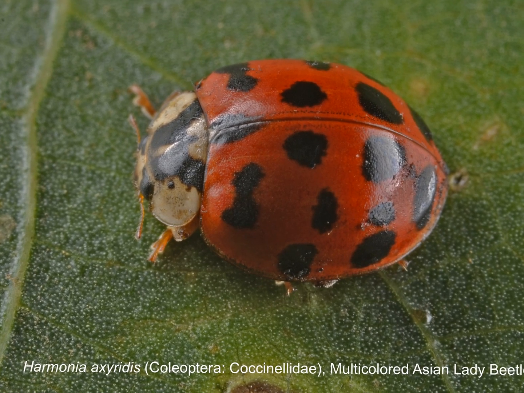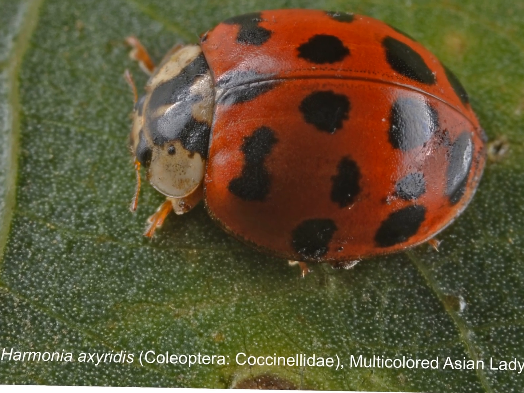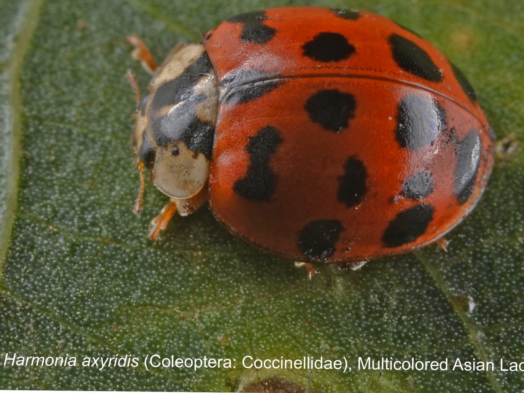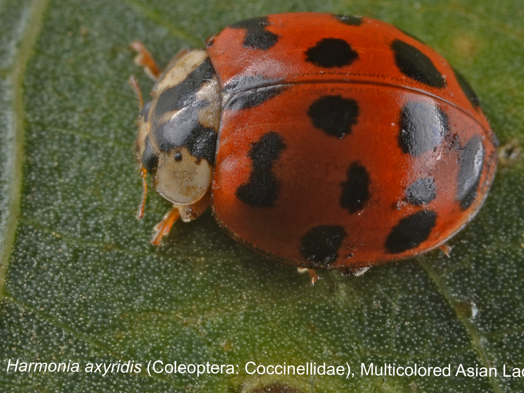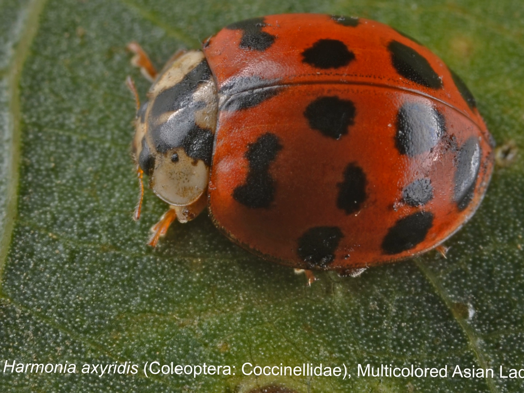Some examples. This is actually an introduced beetle here. It's called the Asian multicolored lady beetle. And again, it comes from Asia. There's lots of them that have been introduced here on purpose for biological control, because they tend to eat plant pests that people don't want.